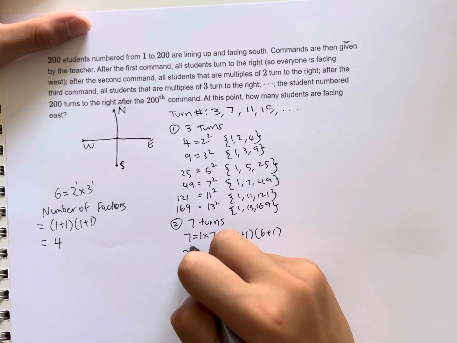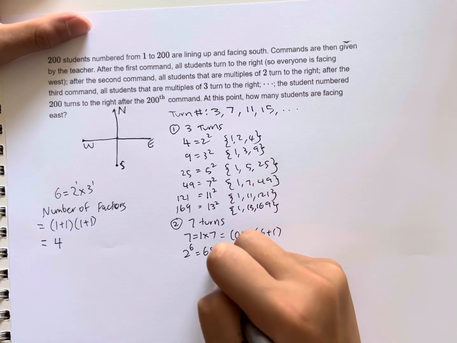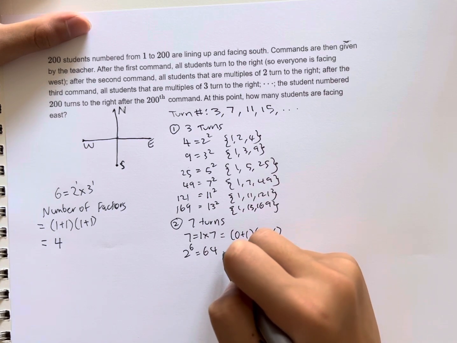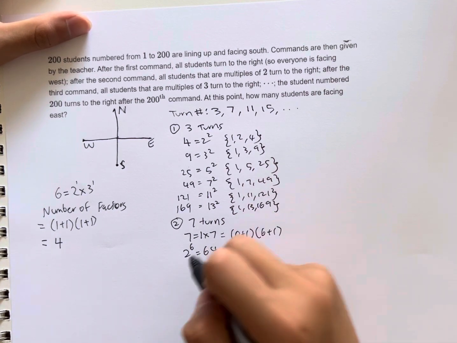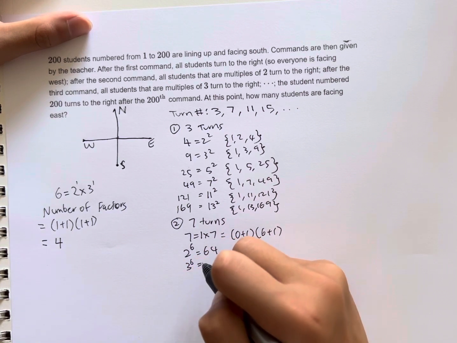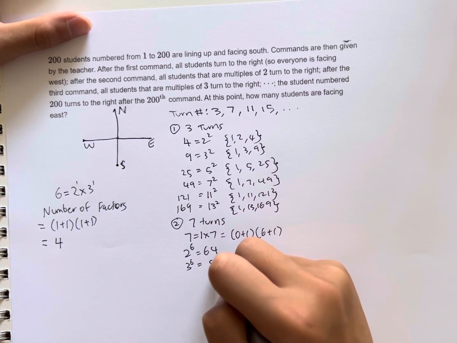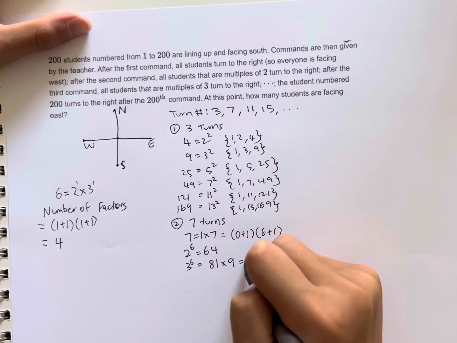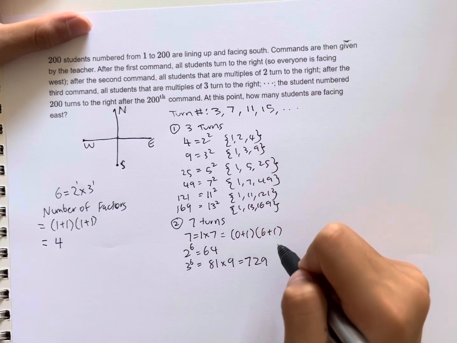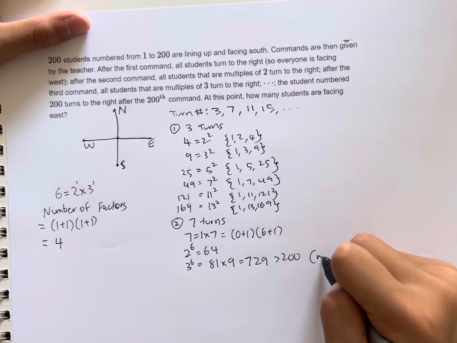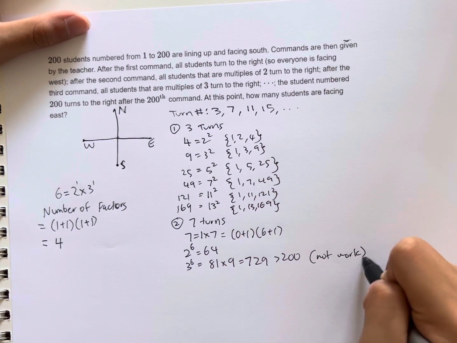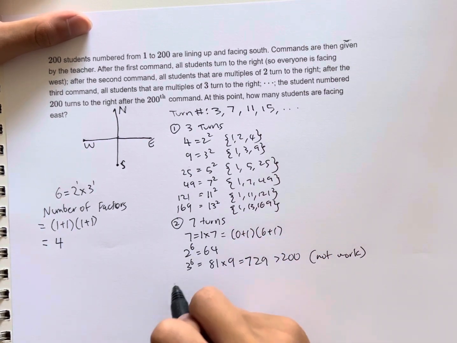2 to the power of 6 equals 64, and it has 7 factors. 6 plus 1 equals 7. 3 to the power of 6 equals 81 times 9, 729. And now, anything larger than 200 will not work. So there's only one case for 7 factors.